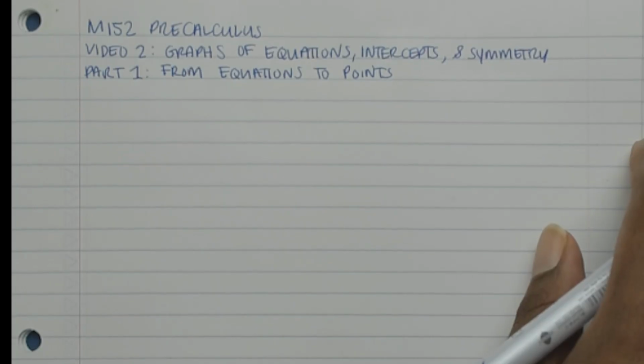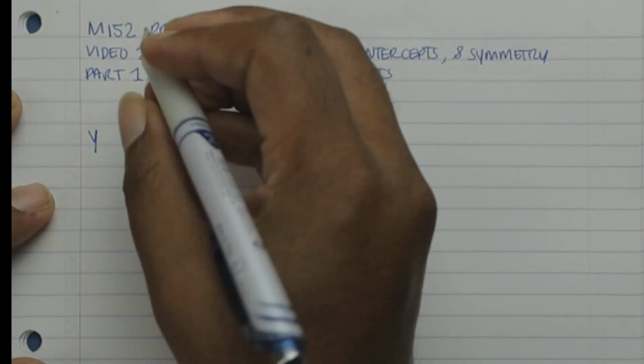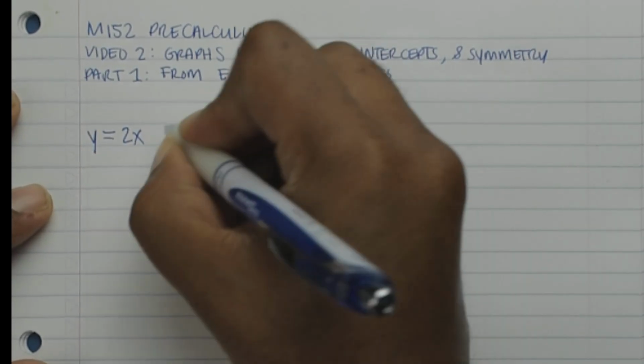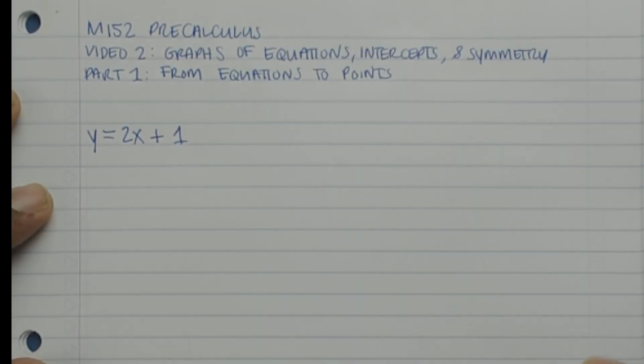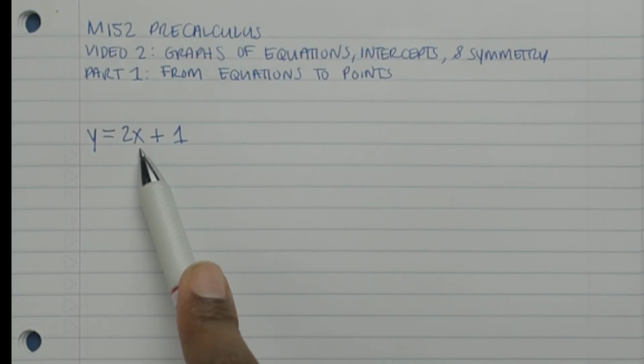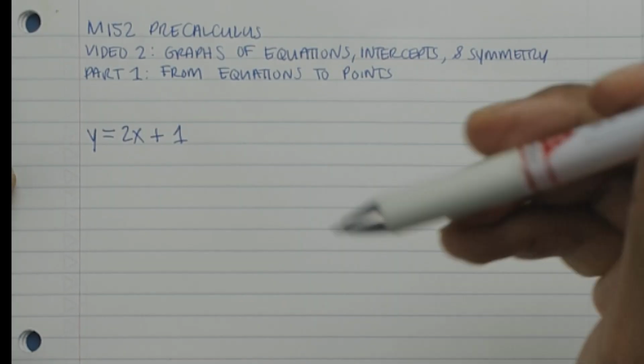So let's begin with a simple equation. The equation I want to begin with is y equals 2x plus 1. Now, this equation tells us that the value of y depends on the value of x. For every value that we choose for x, the equation produces a corresponding value for y. So let's create a simple table.